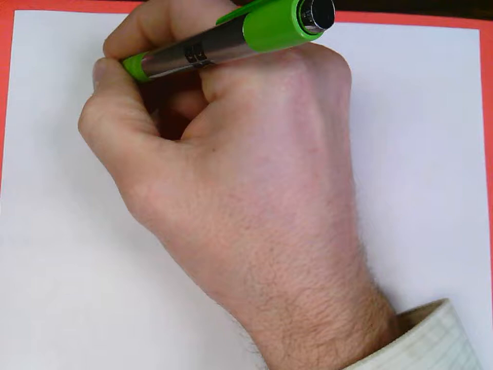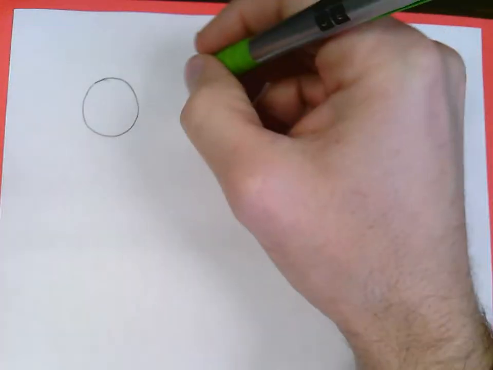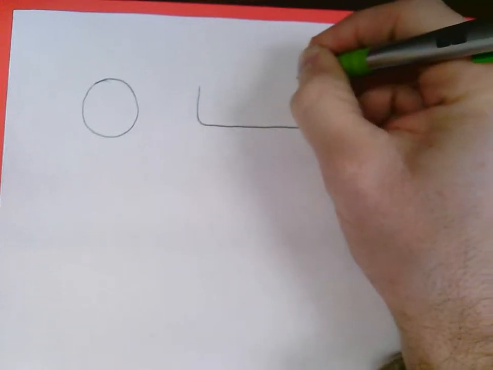Fractions can be represented in two different ways. They can either be represented as parts of a whole or as parts of a set. Now, parts of a whole, we want to think of things like pies, pizza, cakes, candy bars. Those things can all be parts of a whole.